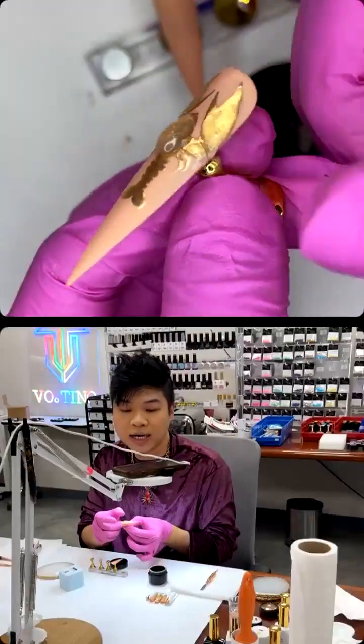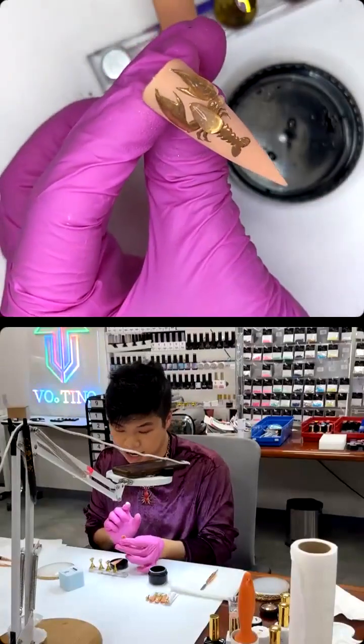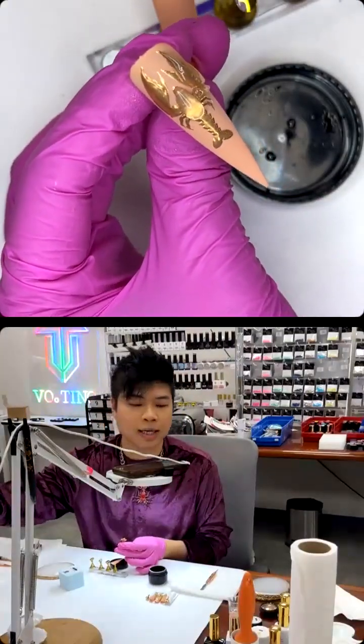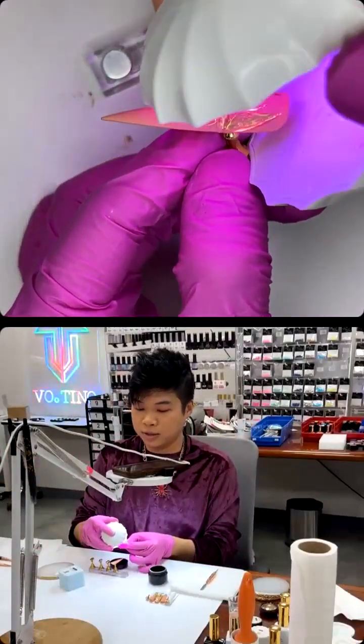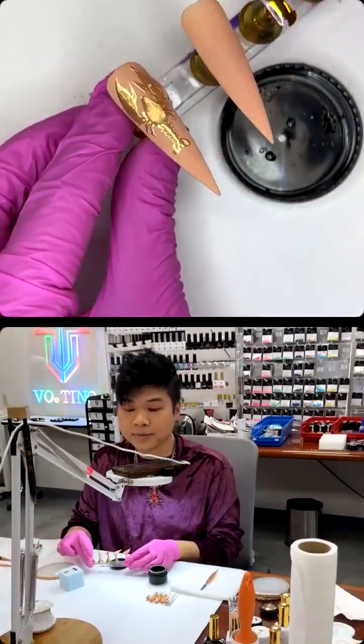This is totally smoothed out. See how the head is? That is a good sign. When that happens, I'm going to cure it now. 1, 2, 3, 4, done. Next.